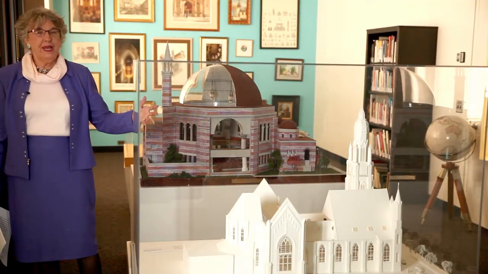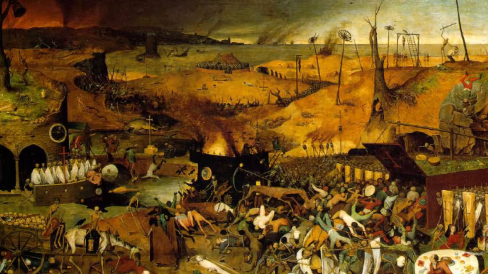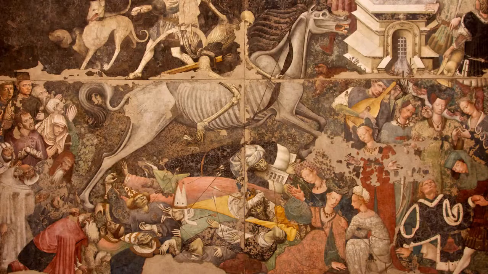The third thing that Christians added, especially in Italy, near Rome, were the baptistries, created as separate buildings outside the entrance to the church. From the years 500 to 1500, the Dark Ages plagued Europe.